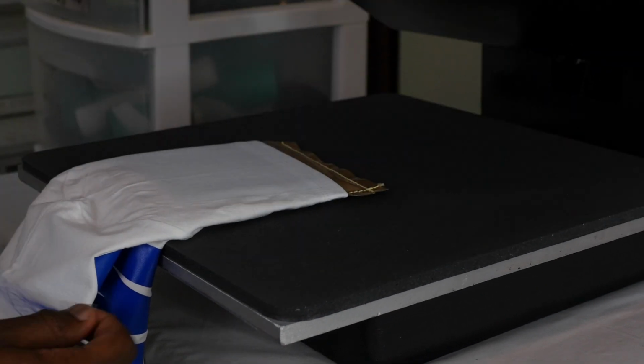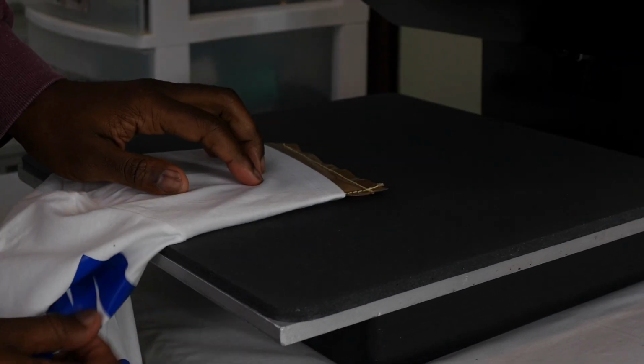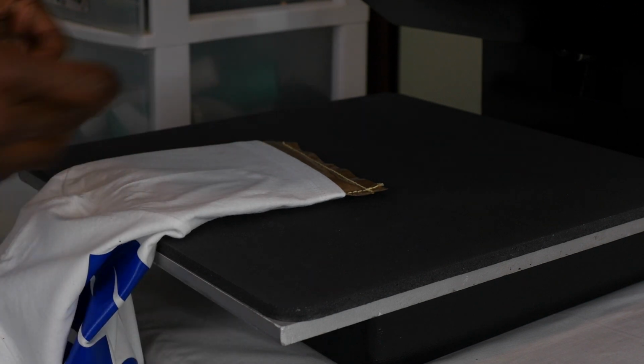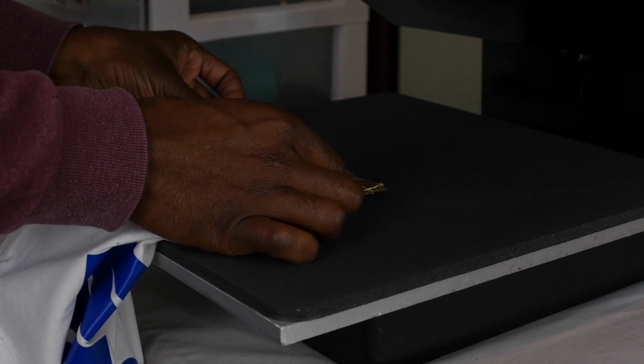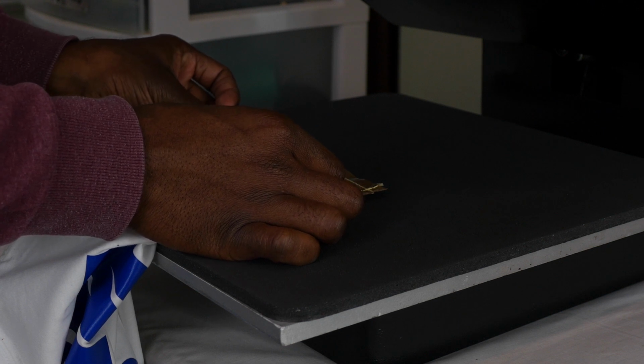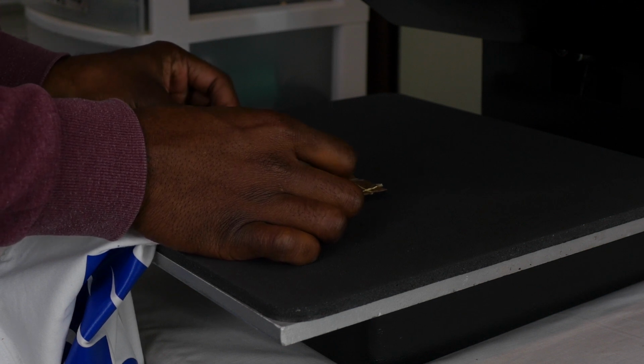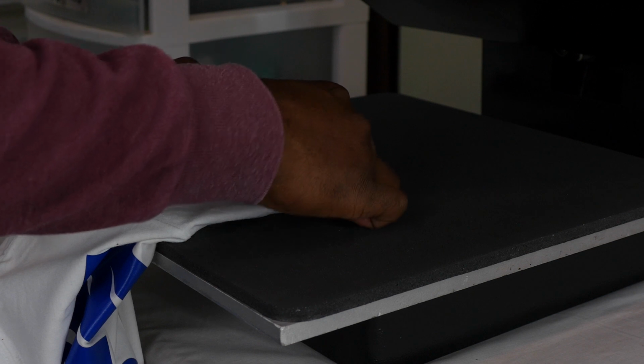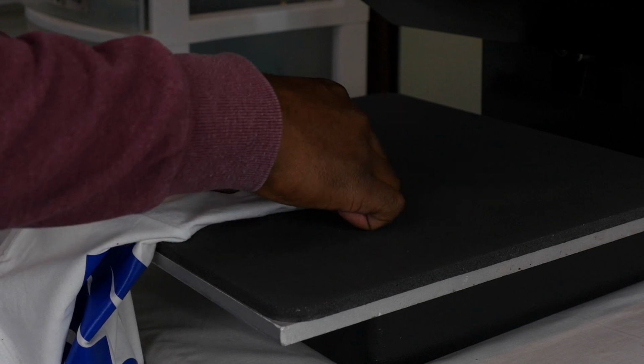Oh, you gotta be careful you don't burn the part that you already did, all right? So, you gotta be really, really careful with this stuff. All right, so go ahead and lay this down in a way that looks good. Make sure you don't have any excess on there. I see a little spot. Go ahead and press it on.